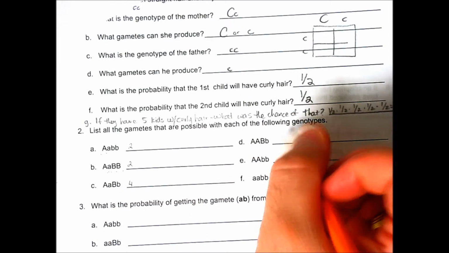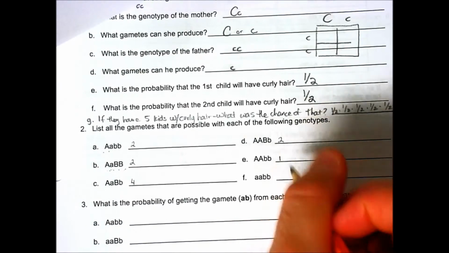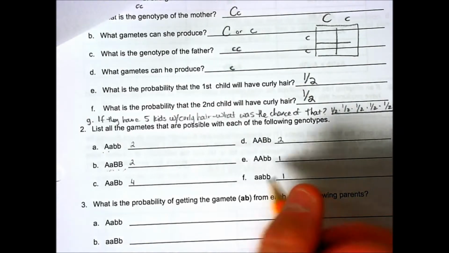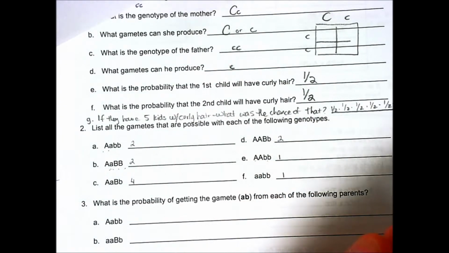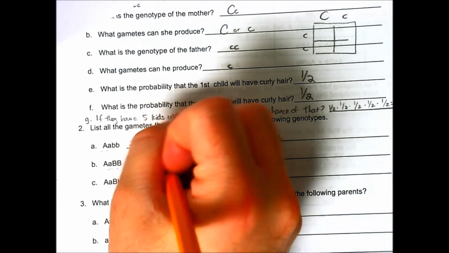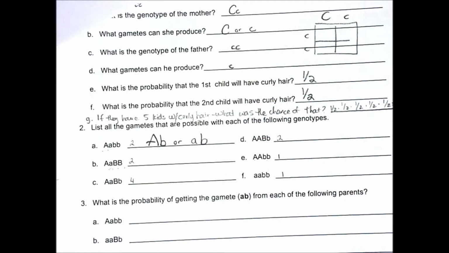How about for D, how many gametes should you have? How about for E? 1. And F, 1 as well. 1 option for A, 1 option for B. In A, the gamete should be capital A, little b, or it could have been little a and little b. Could you have had a gamete with the dominant B allele? Why not?